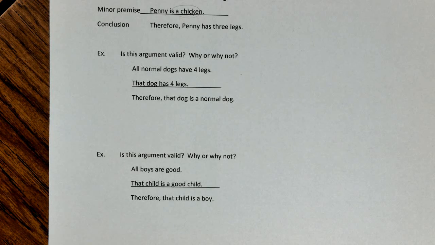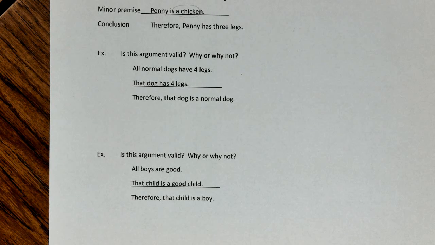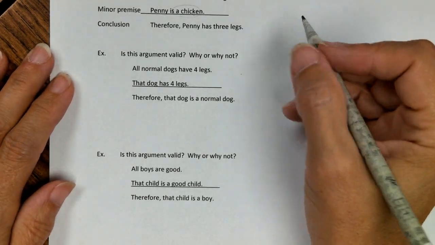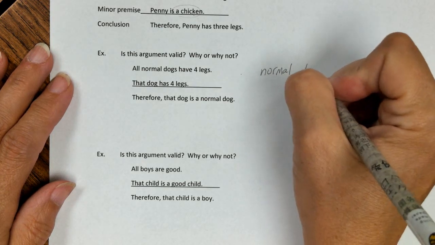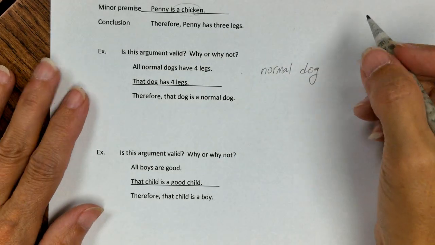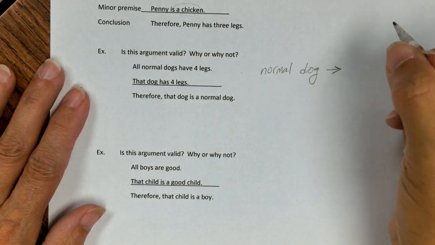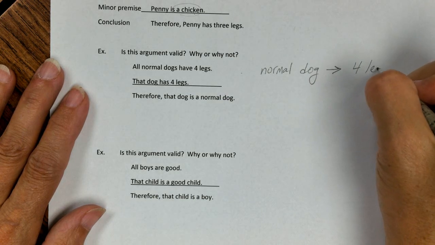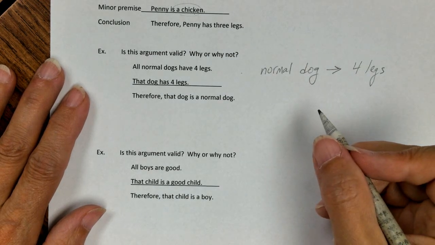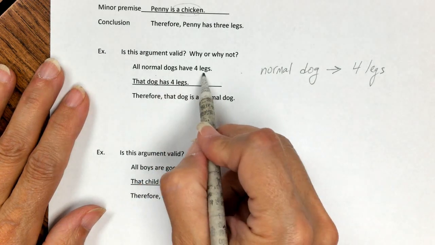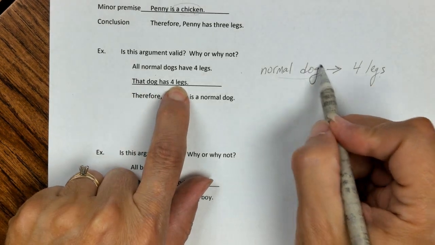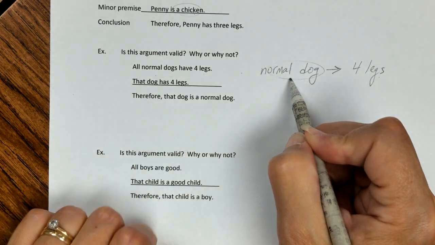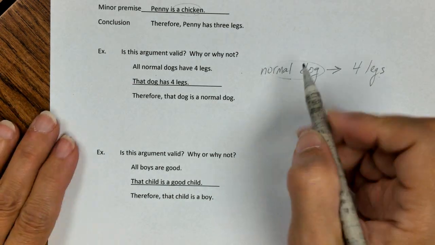We need to rewrite the major premise as an if-then. So, if normal dog, then 4 legs. The if's going first. I'm not going to keep writing if and then. If normal dog, and I'm putting an arrow for the then, 4 legs. Normal dog, 4 legs. That dog has 4 legs. Does not match normal dog. Not valid.